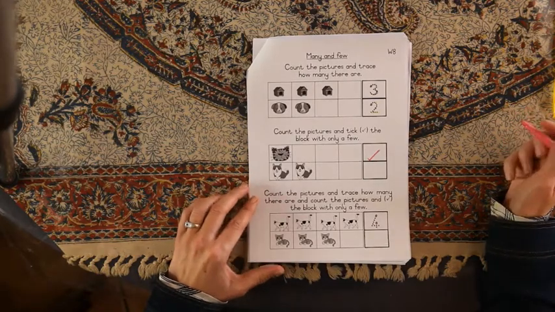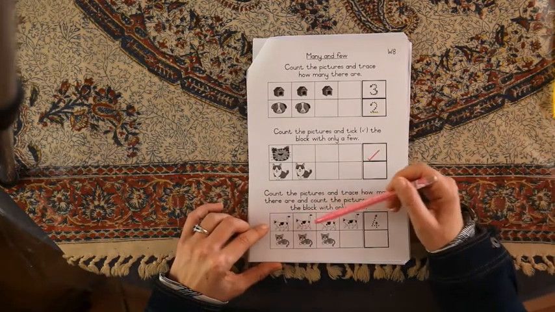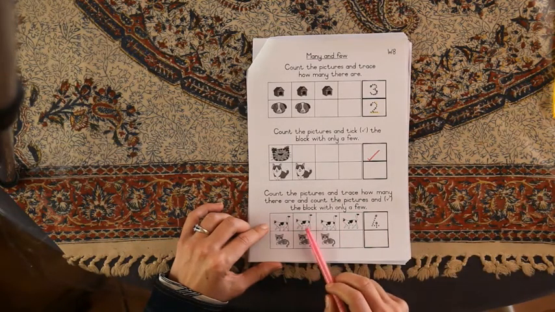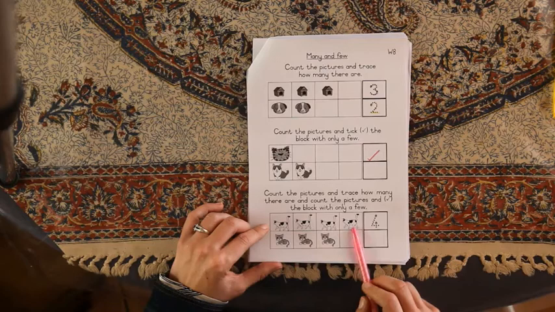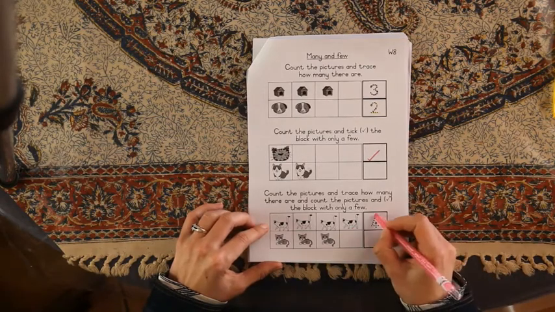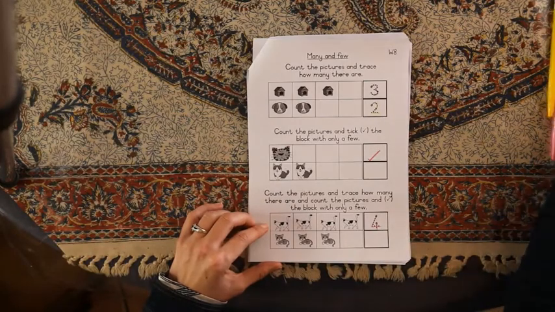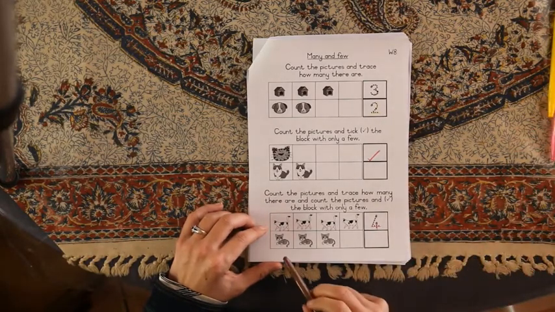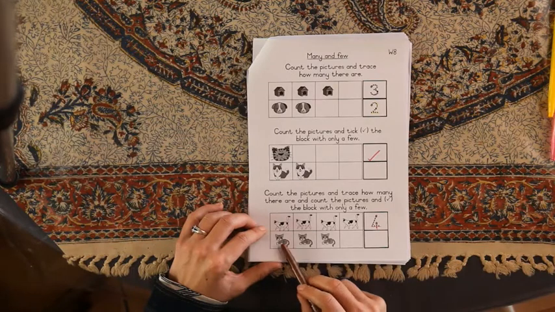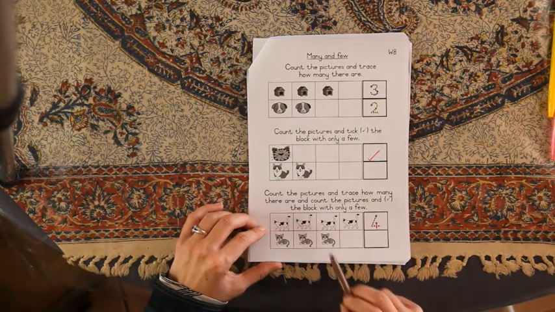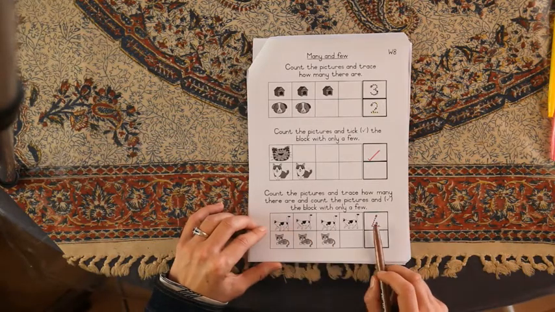So now we are going to count the cats that we can see in the first line. Let's do that. 1, 2, 3, 4. Let's trace the number 4. And then in the bottom line, let's quickly see how many cats do we have in the bottom line. 1, 2, 3. So remember, what do we have to do? We have to tick the block with only a few. In the first line, we've got 4 cats.